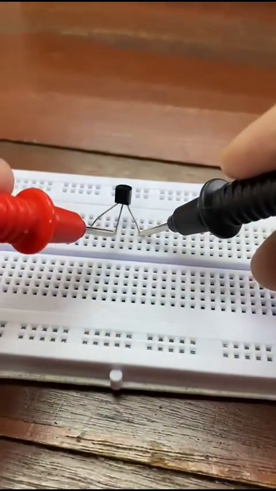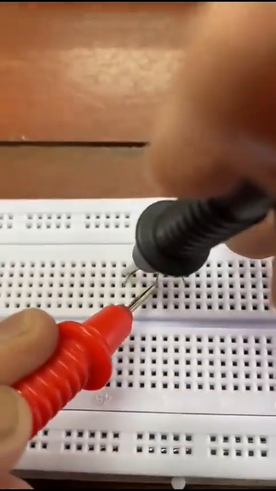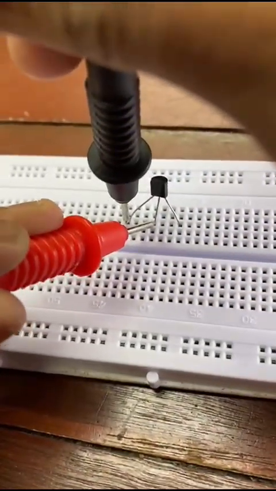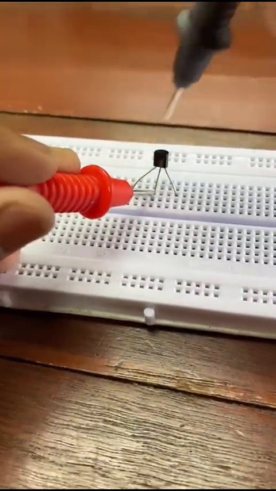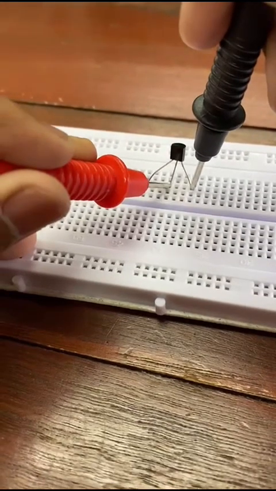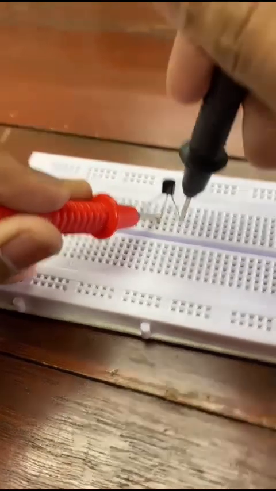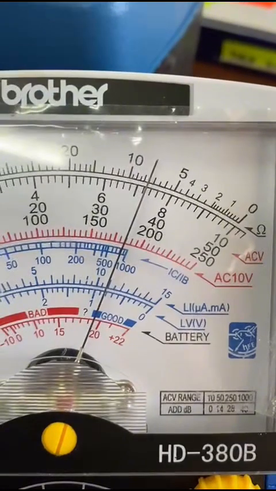Then I put the red probe on terminal 2 and the black probe on terminal 1. The result shows that I get 75 ohm. After I get the result, I change the black probe to terminal 3, but the red probe stays on the same terminal, terminal 2. I also get the same result shown on the multimeter, 75 ohm.